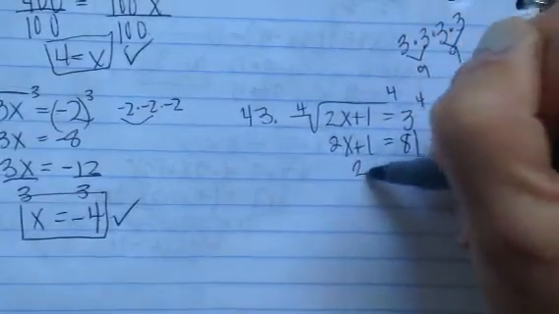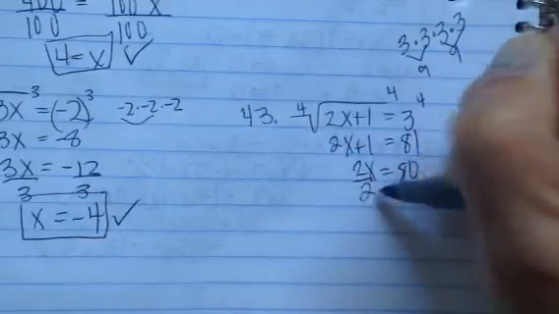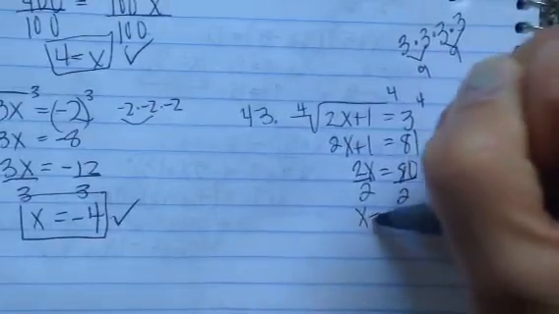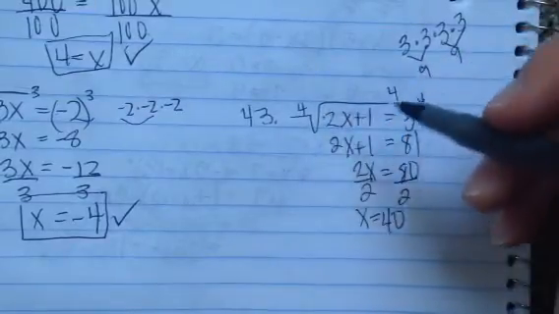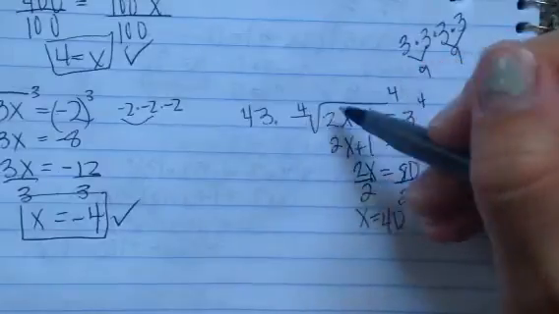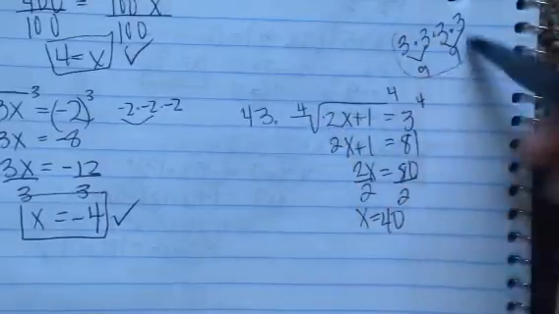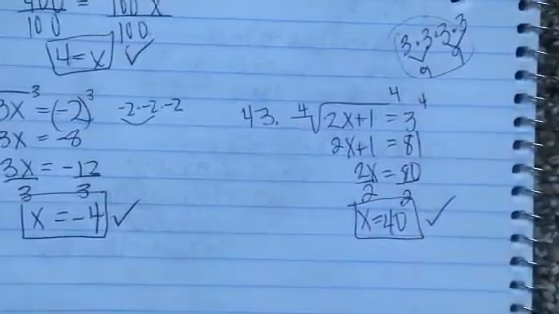So then I minus 1. 81 minus 1 is 80. Divide by 2. X equals 40. Okay, let's check it. 2 times 40 is 80. 80 plus 1 is 81. The 4th root of 81 is 3 because we did it backwards right there. So that's right.